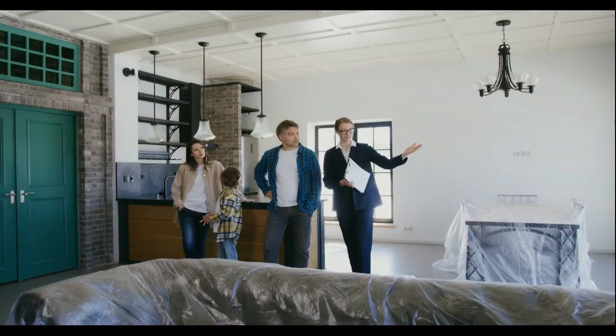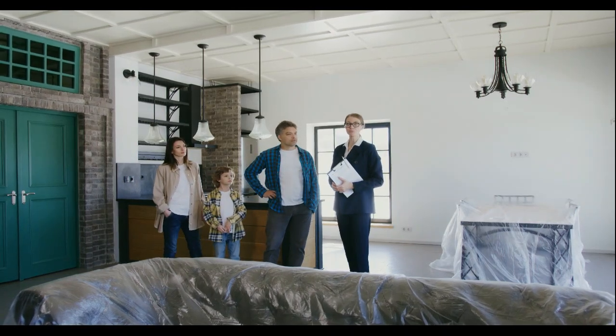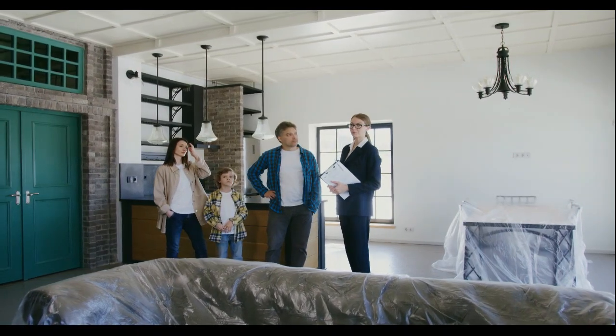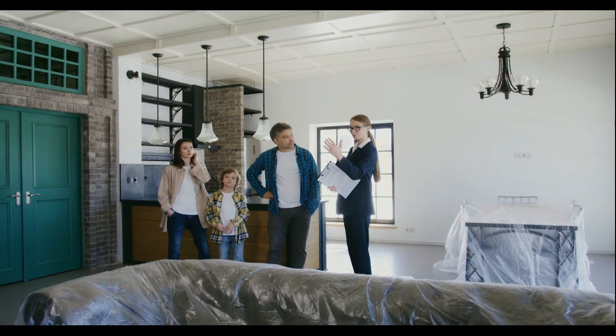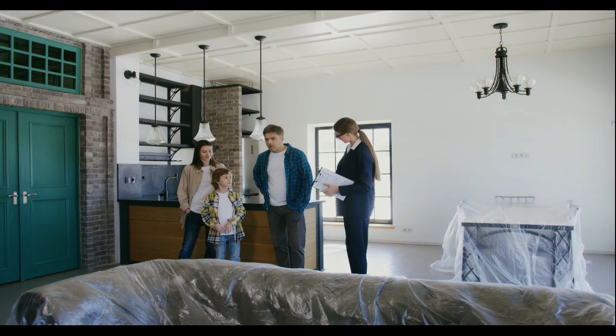Now let's listen to that conversation. Again, this is a conversation between somebody who's looking to rent accommodation in the United States, and they're speaking with the property management agent. This could also be with the landlord, but this just gives you a good idea of the types of questions that you want to ask when you're looking to rent in the United States.